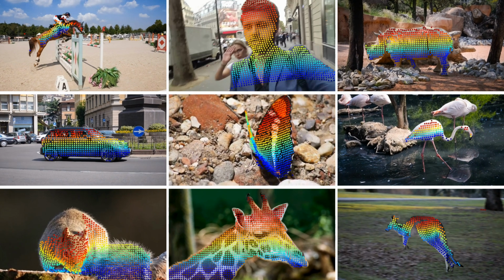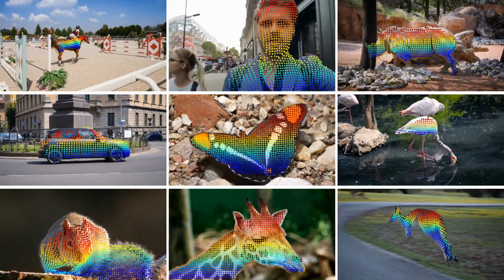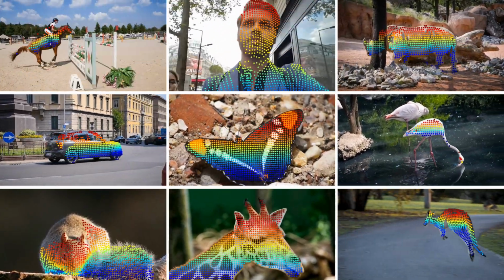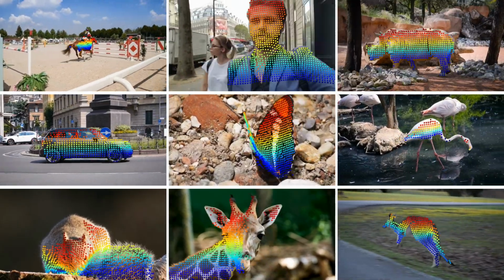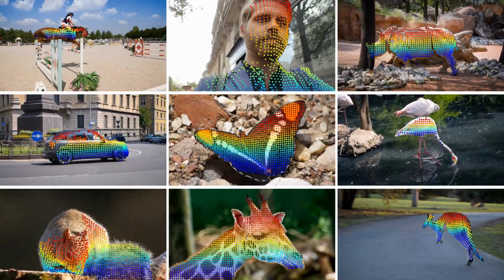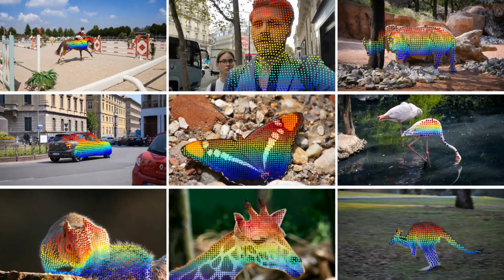Here we show some more results from our method. In the paper, we also include qualitative and quantitative comparisons showing that our method consistently outperforms existing baseline methods in tracking accuracy, occlusion accuracy, and temporal coherence.